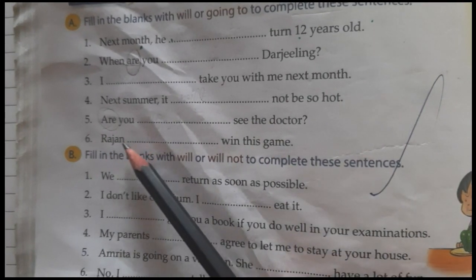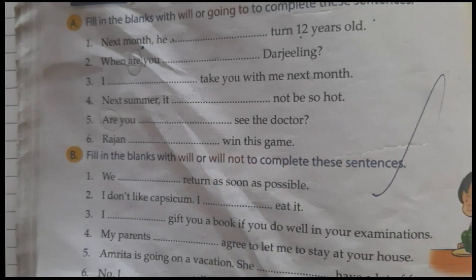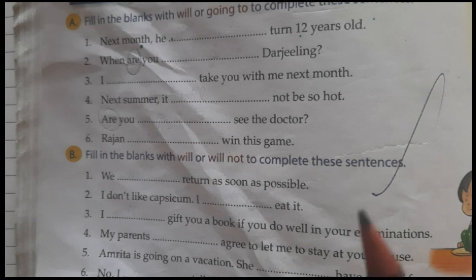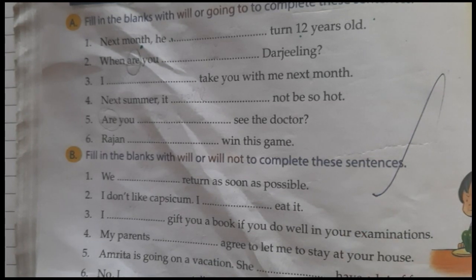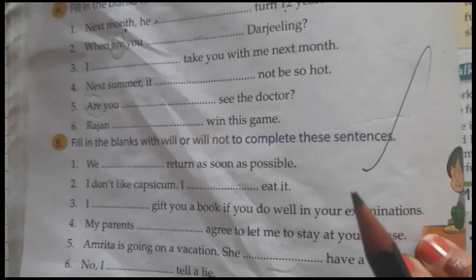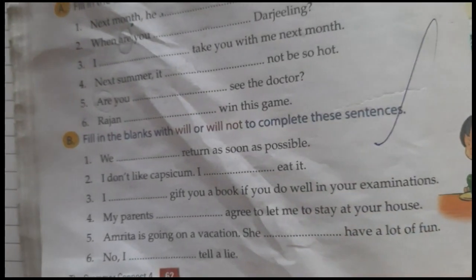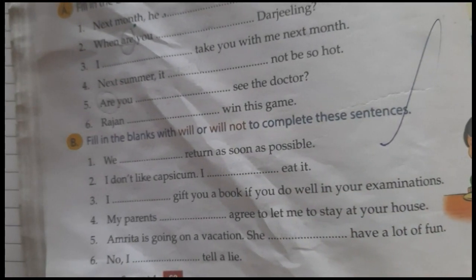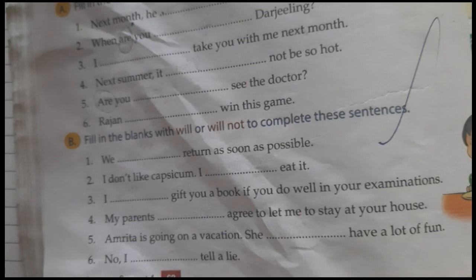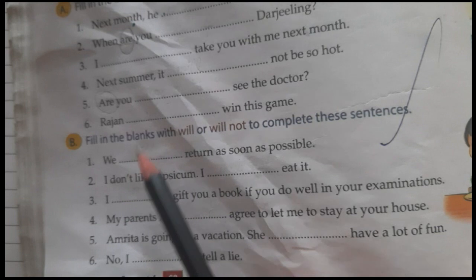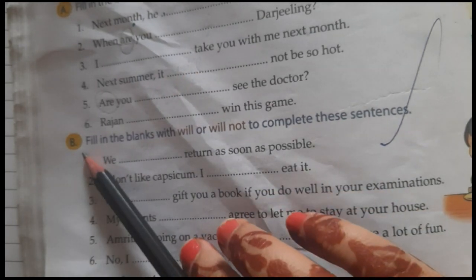Number 6, Rajan dash win this game. So it can be simply, Rajan will win this game. Nowadays we do not use shall with anything. It's obsolete now. In simple future tense, simply will goes with everything. I will, you will, he will, she will, they will, we will. Like that. So I think question A is very simple for you. Let us have a look at question B.